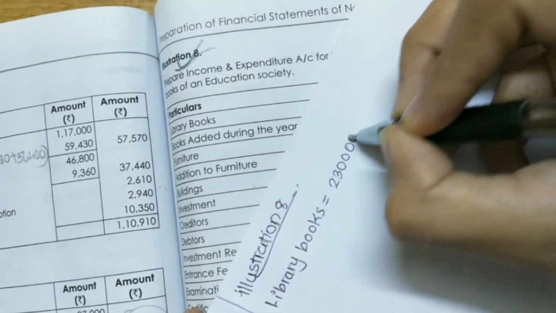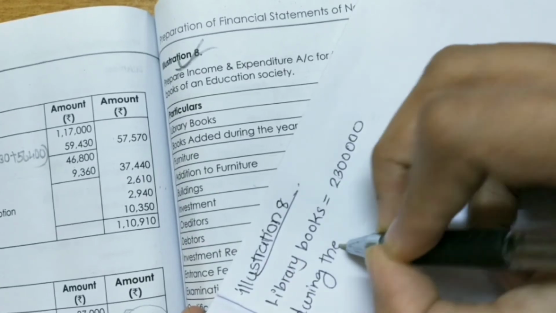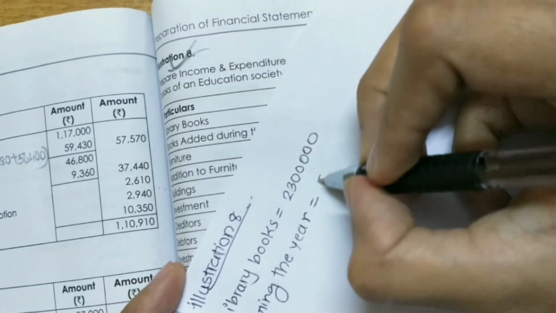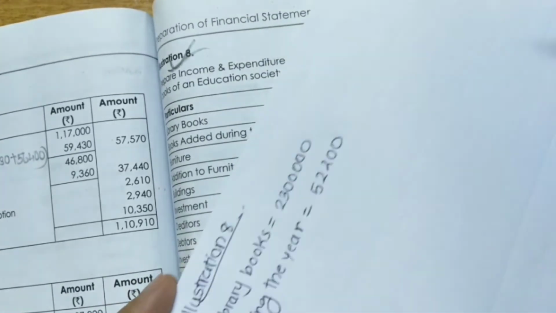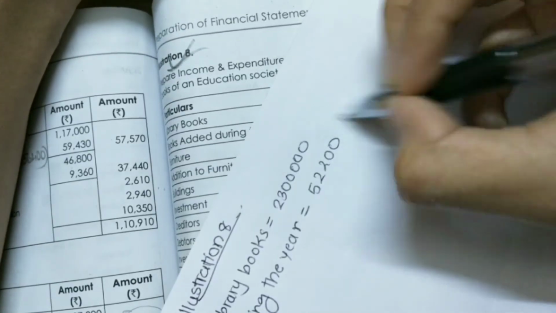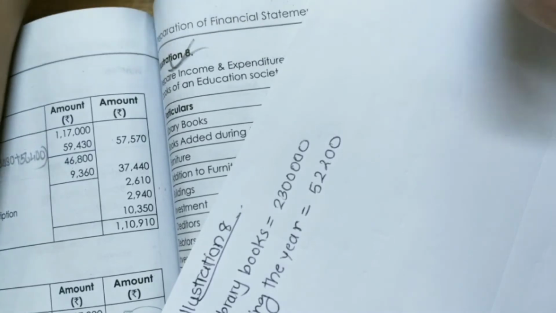During the year they bought new books, which is of course 52,200. So what we'll do is add this amount together and apply the rate of depreciation on it directly. But that is not what they did here.